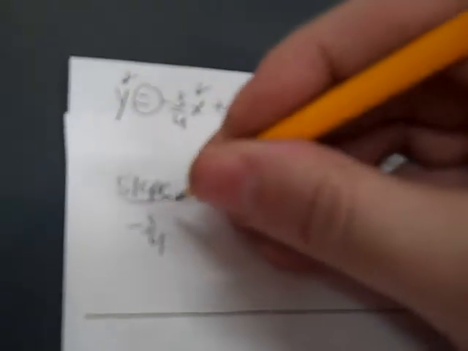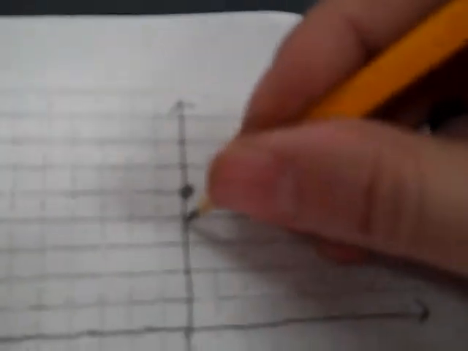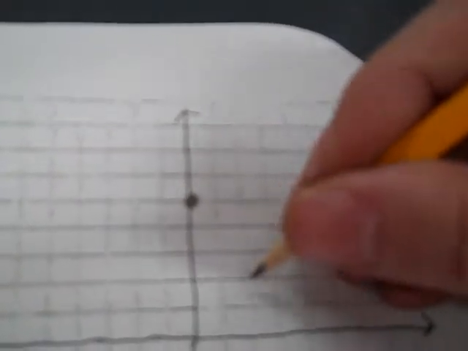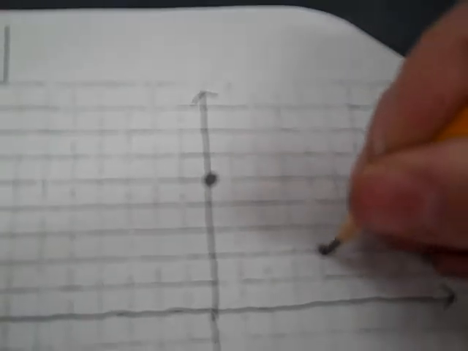And then 3 is negative, so I go down 3 and right 4. Okay, so down 1, 2, 3, 1, 2, 3, 4. Okay. All right, I'm not going to do the next one. That would be just another slope y-intercept.